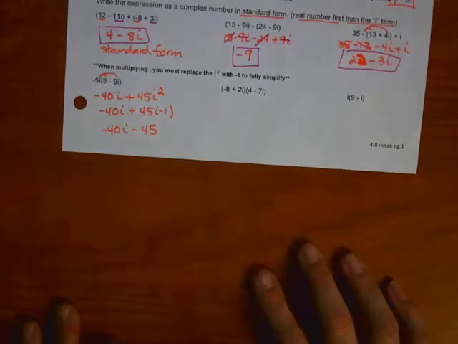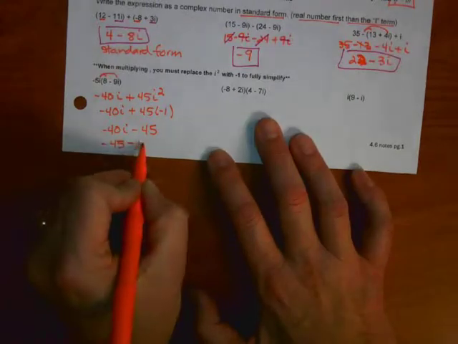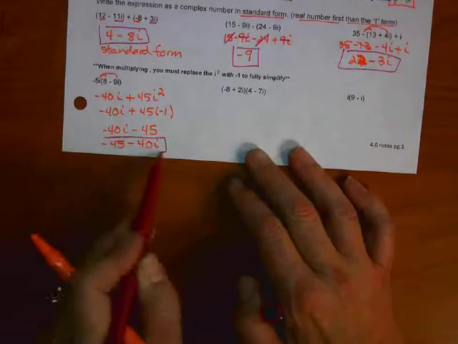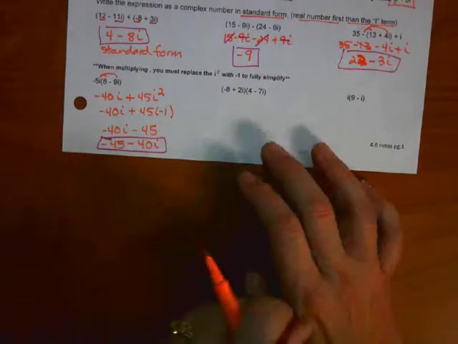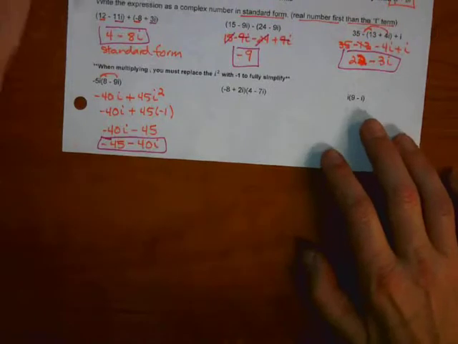Is this in standard form? No. So how would you write it? See how smart you guys are? You can go home and tell your parents, I multiplied with imaginary numbers today. I deserve 20 bucks.